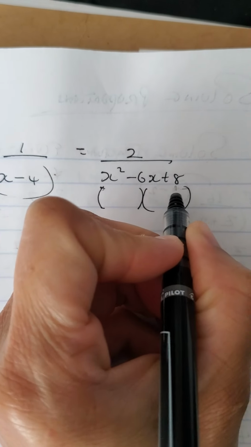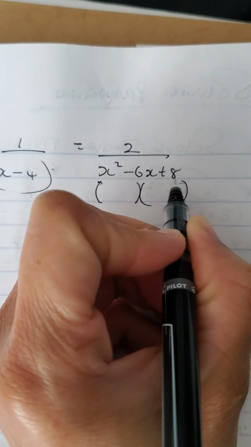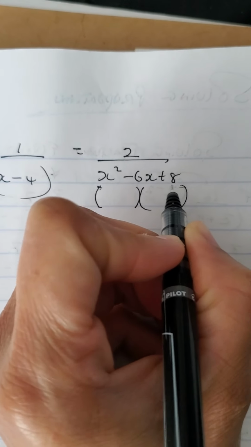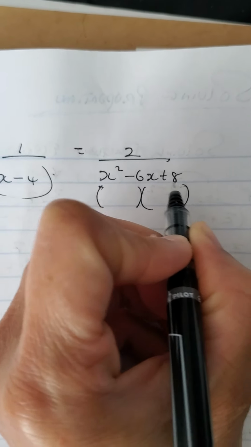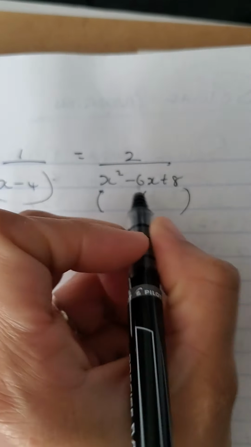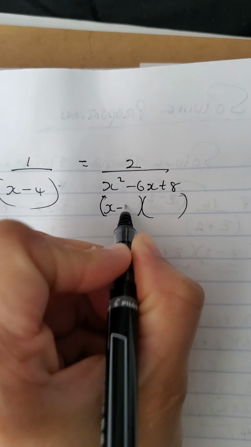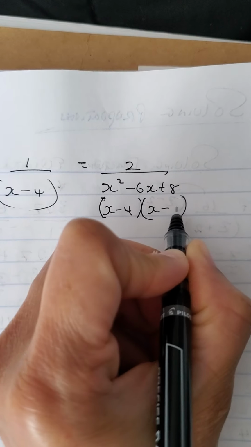And if you look at it, my C, my constant, is 8. And I know I can find two negative factors that will give me positive 8. And when I add them, it'll give me negative 6. And you guessed right, that will be 4 and 2.